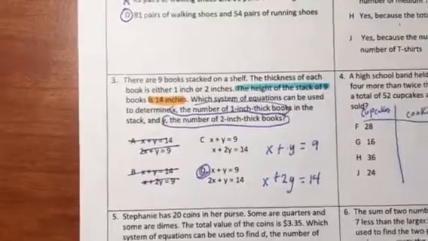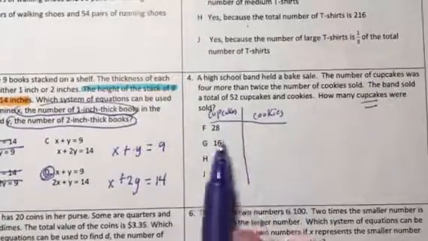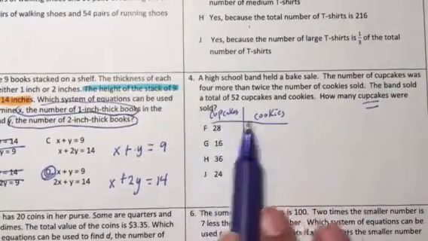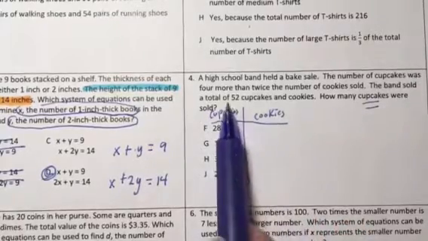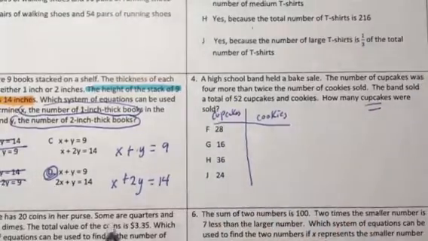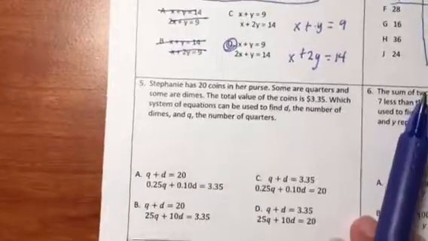Okay, so again, number 4, read the problem. Here are your cupcakes, here are your cookies. You're going to need to make sure that it adds up to 52. There's my hint to y'all. Alright, number 5.